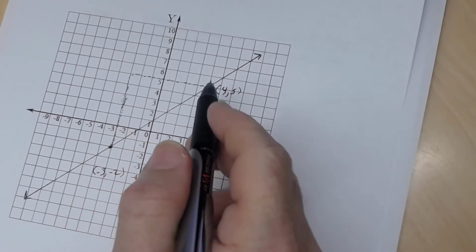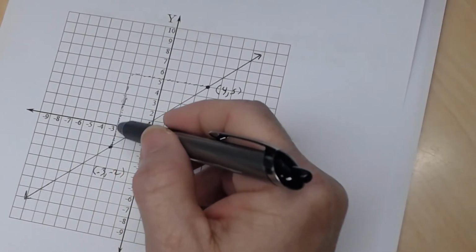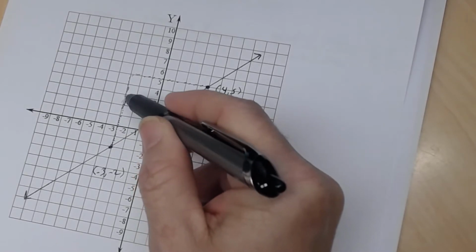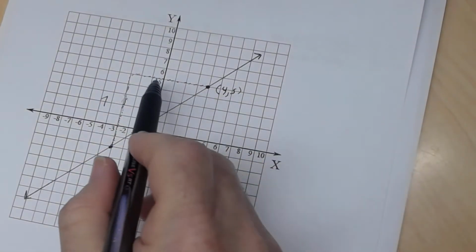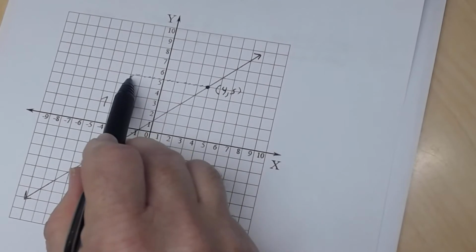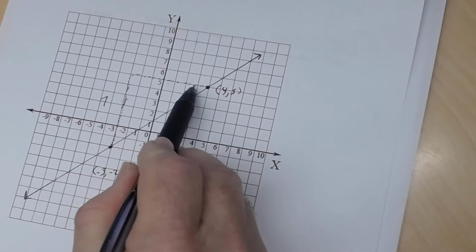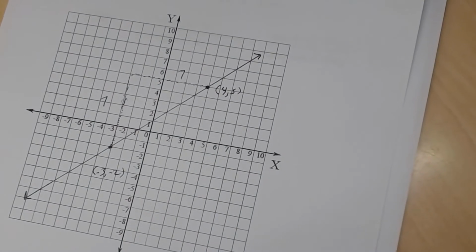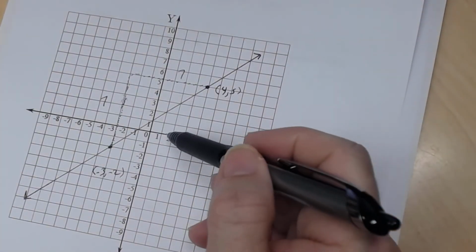Okay? All right. So when I go up, all you're going to do is just count the number of units. So I start here. I go 1, 2, 3, 4, 5, 6, 7. So my rise is 7. And then my run, you count the number of units: 1, 2, 3, 4, 5, 6, 7. Okay, so it's 7 again. I didn't mean it to be both the same.